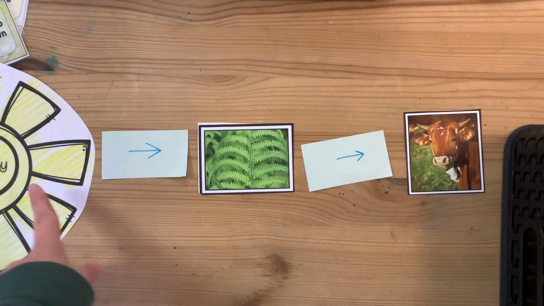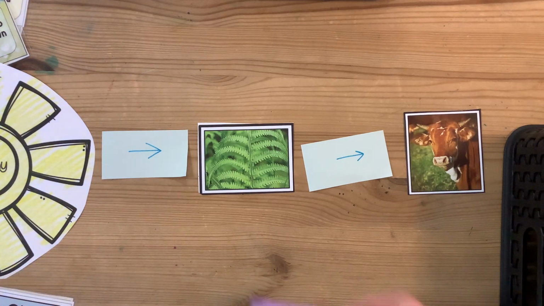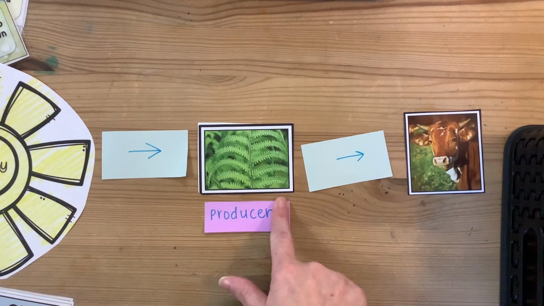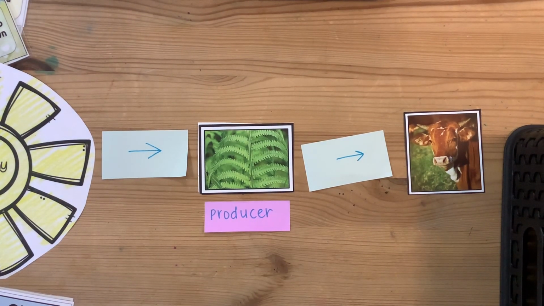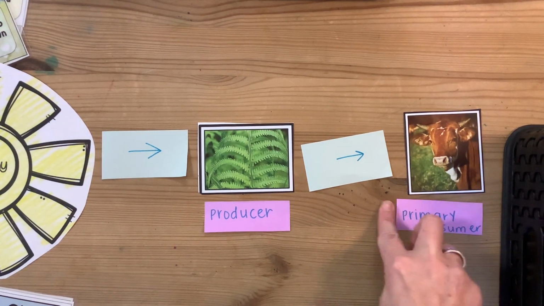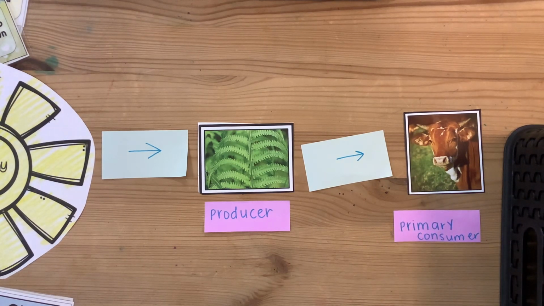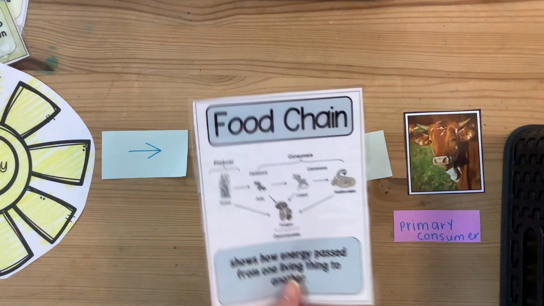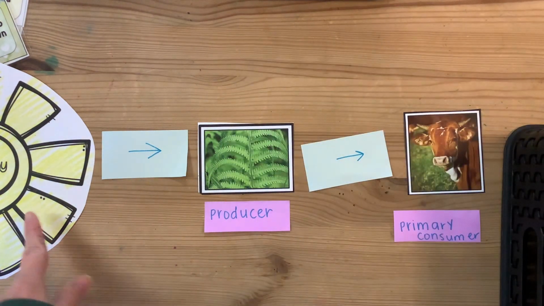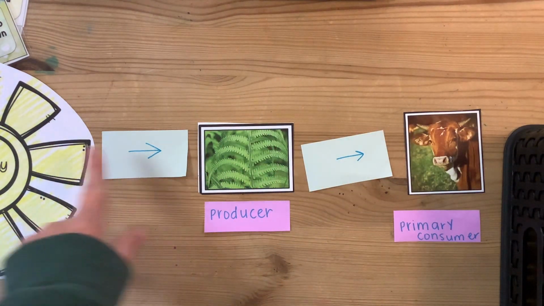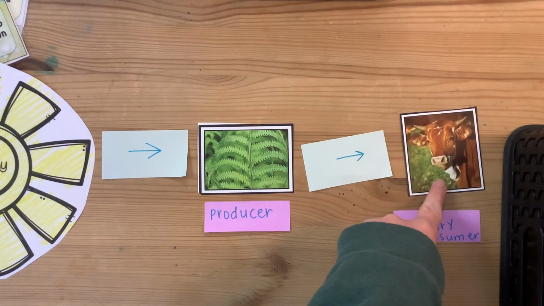So we have the sun. We have a producer, and we have a consumer. Now, I label this primary consumer. Primary just means first. He's the first consumer in this row. He's actually the only consumer in this row. So this is a food chain. It shows how it's passed. The energy is passed. This gets eaten by the cow.